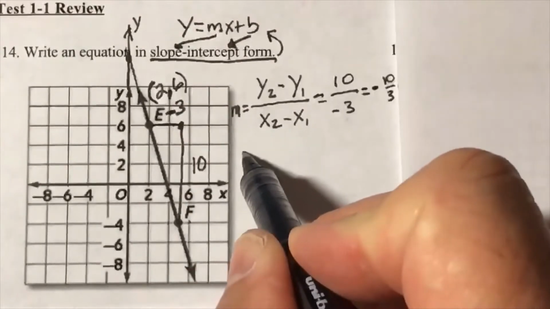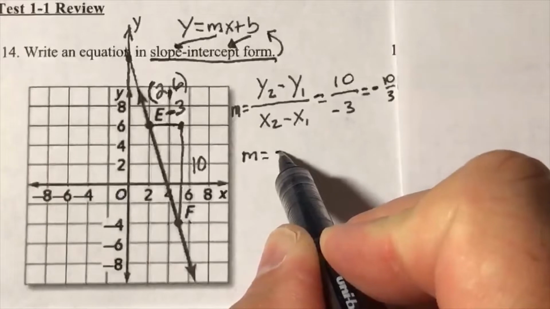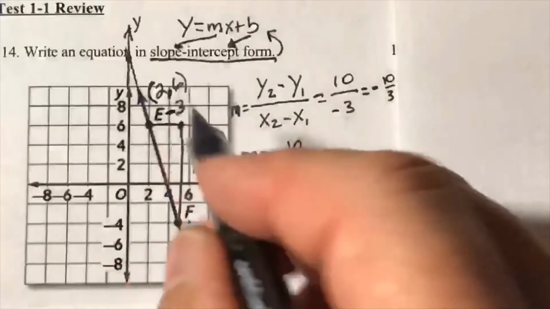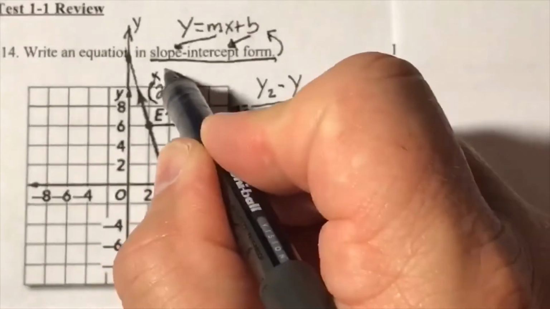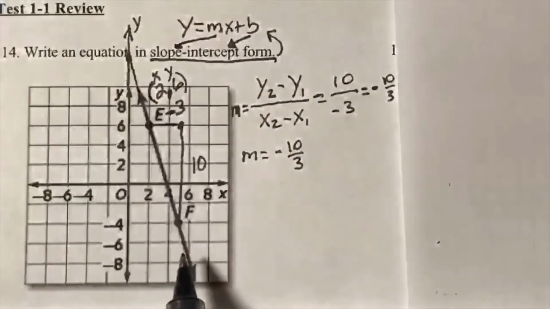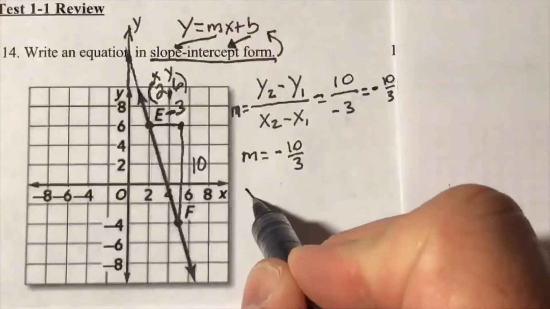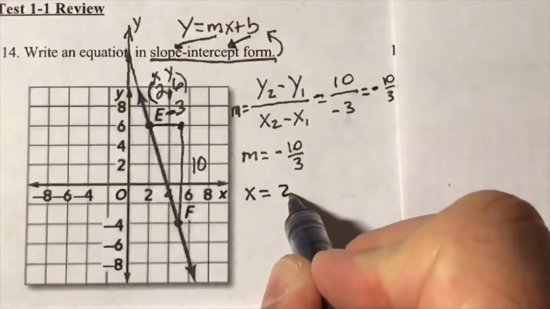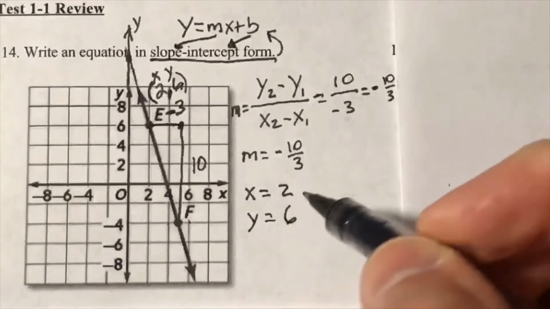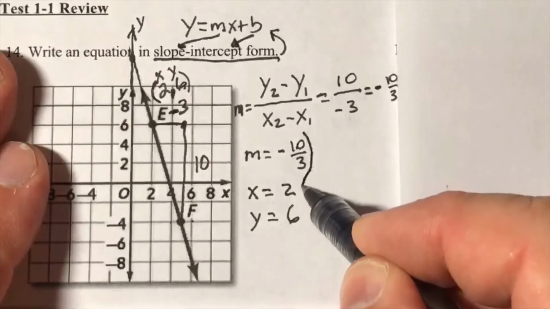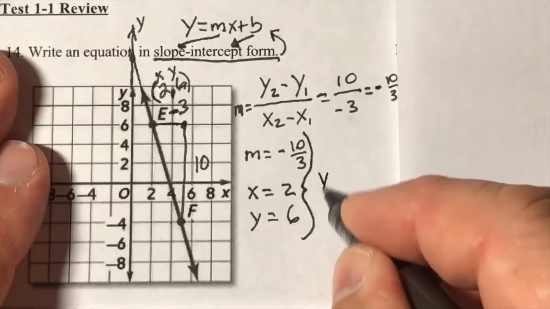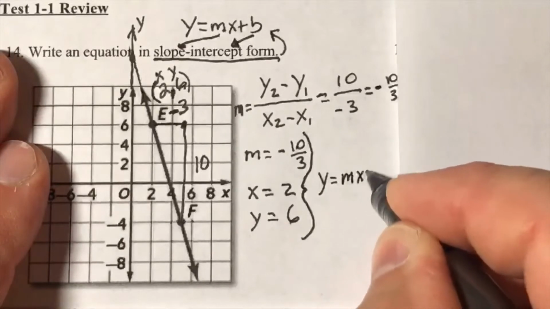So I know my m is -10/3. I must get an x and a y, a point on the line. Let's pull out that x, which is 2, and the y is equal to 6. Use a brace here, and all of this information will go into the slope-intercept formula.